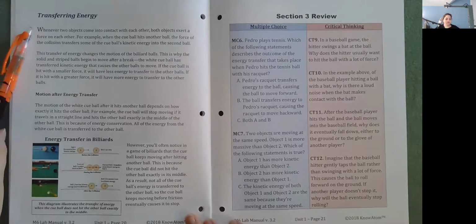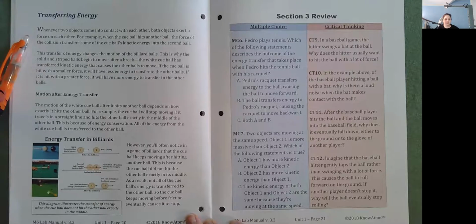Transferring energy. Whenever two objects come into contact with each other, both objects exert a force on each other. For example, when the cue ball hits another ball, the force of the collision transfers some of the cue ball's kinetic energy into the second ball. This transfer of energy changes the motion of the billiard balls. This is why the solid and striped balls begin to move after a break. The white cue ball has transferred kinetic energy that causes the other balls to move. If the cue ball is hit with a smaller force, it will have less energy to transfer to the other balls. If it is hit with a greater force, it will have more energy to transfer to the other balls.